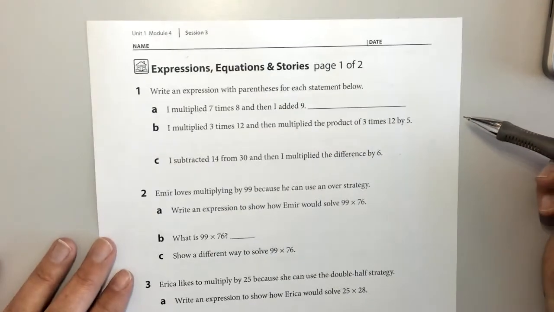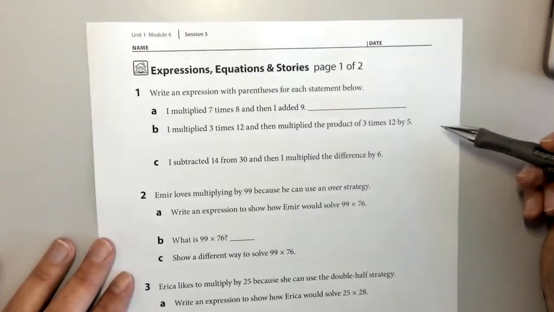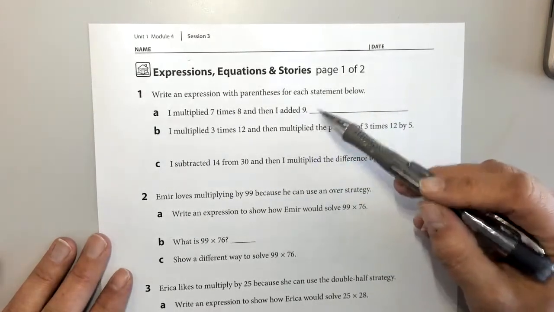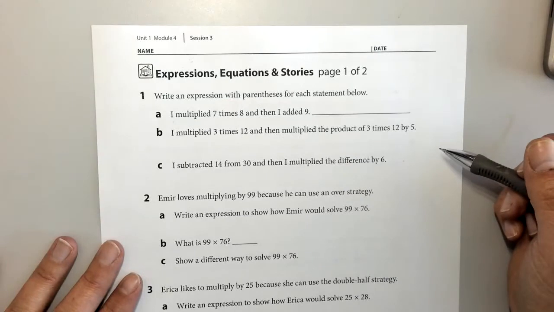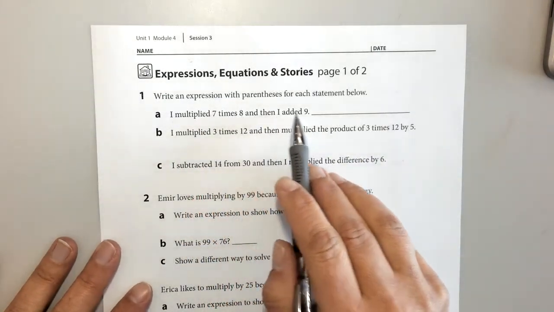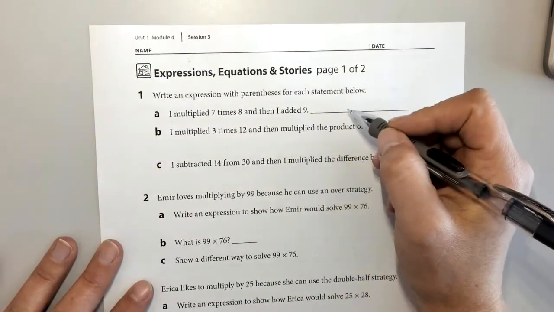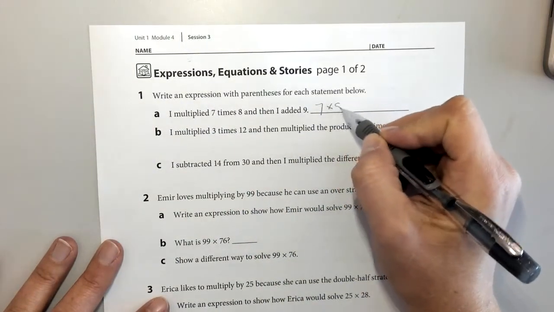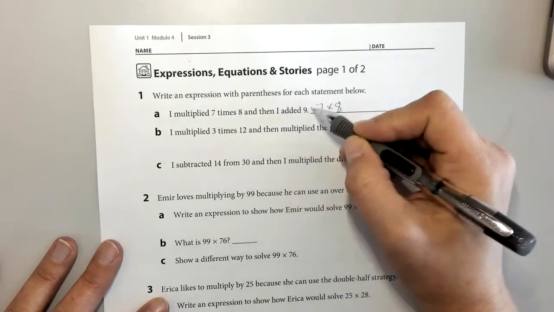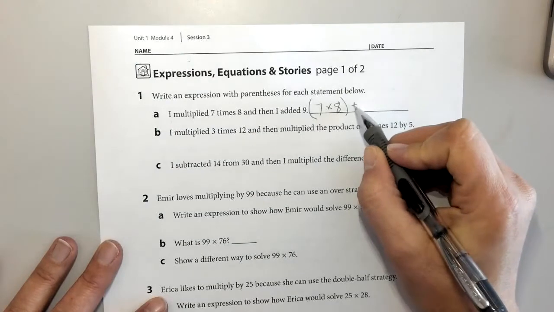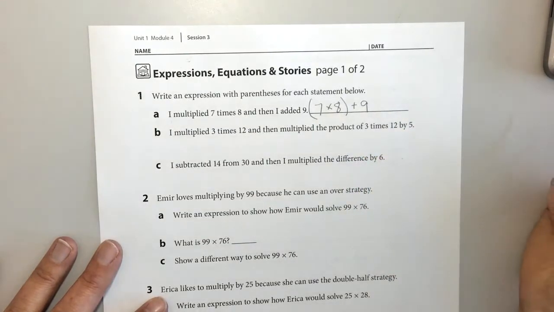Okay, moving on. Number 1 says, write an expression with parentheses for each statement below. Now, I have told you before, sometimes we don't need parentheses, but this says with parentheses, so we're going to make sure we use parentheses. I multiplied 7 times 8, and then I added 9. Okay, it's telling me exactly what to do. I multiplied 7 times 8, then there's the word and, so that's going to give me a good clue that I need my parentheses, added 9.